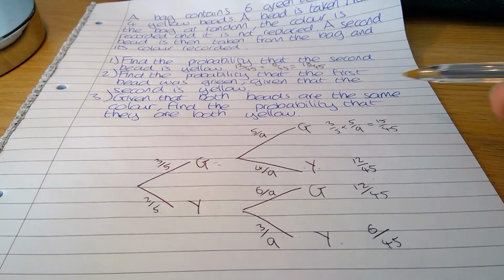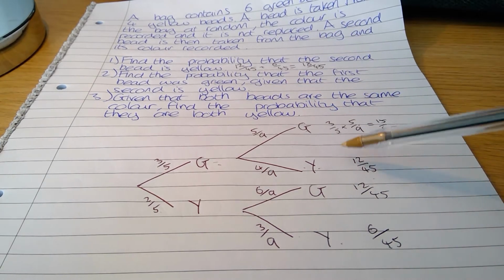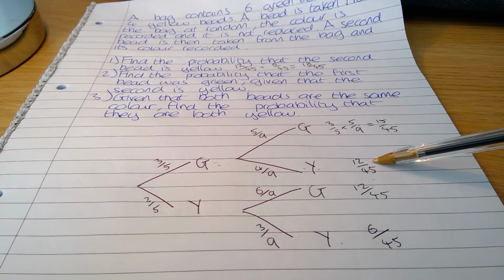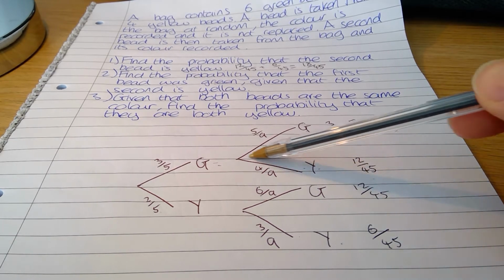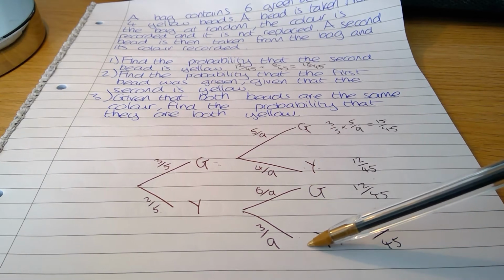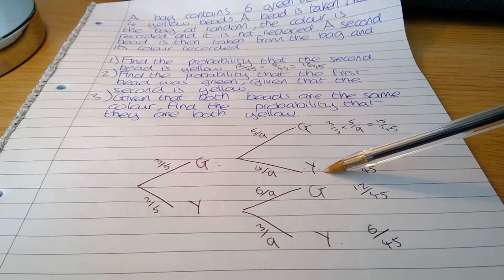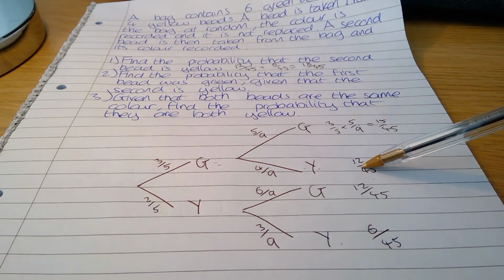Okay, and then we've got find the probability that the first bead was green given that the second is yellow. So the second is yellow. We've got these two. And of those two, if you go back, it's only this one where the first one was green. So we had the second is yellow here and here. This one, the first would have been a yellow. This one, the first was a green. So we're given that we're looking at these two.